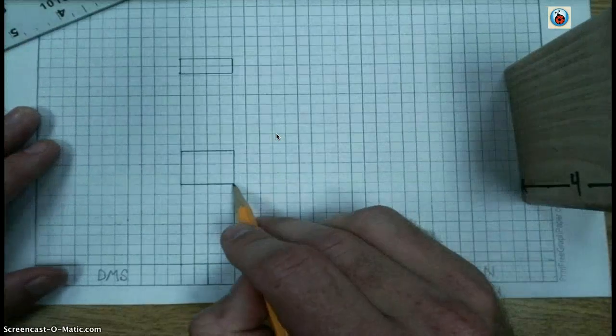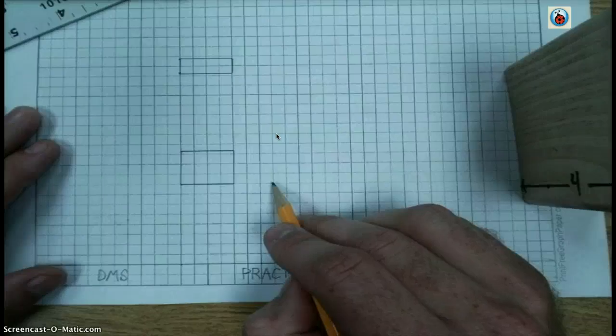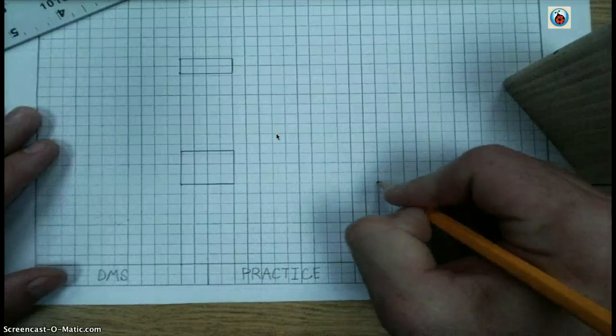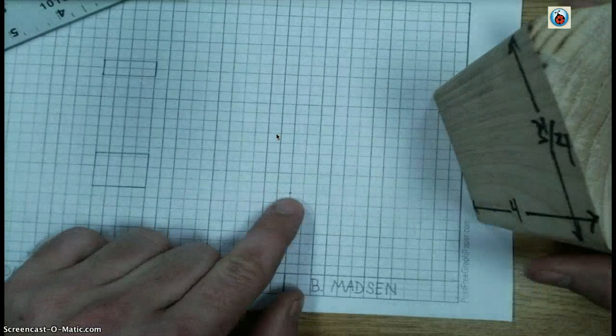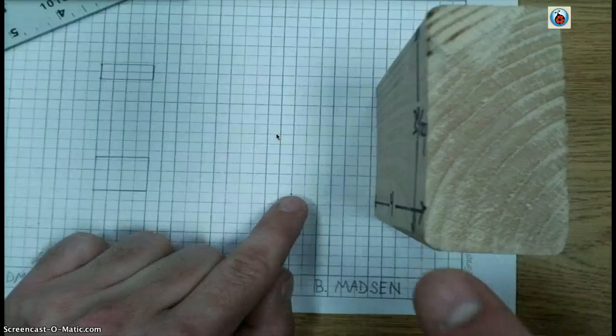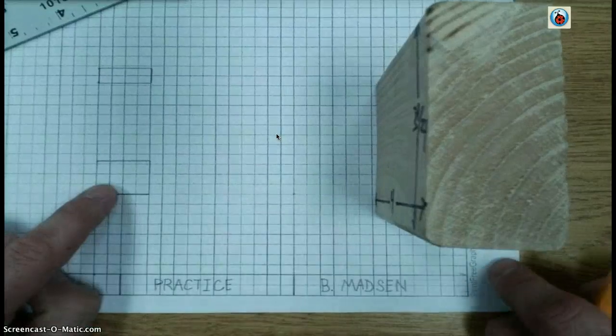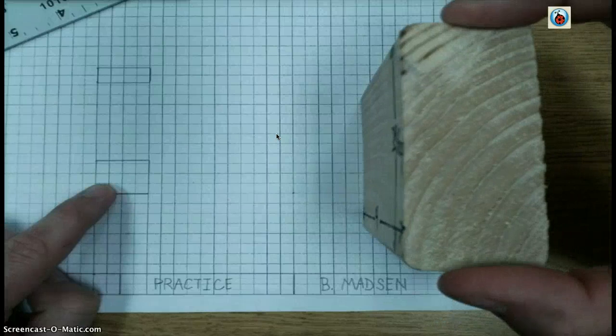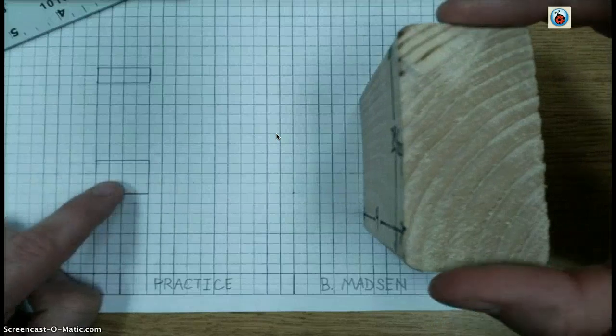Okay, so from right here I'm going to count over 1, 2, 3, 4, 5, 6, 7, 8, 9, 10, 11. That point equals this point. Front view and side view share a common height.